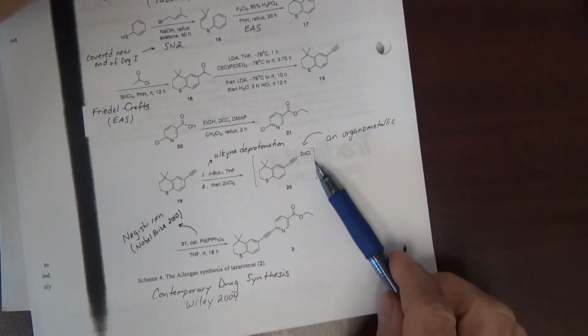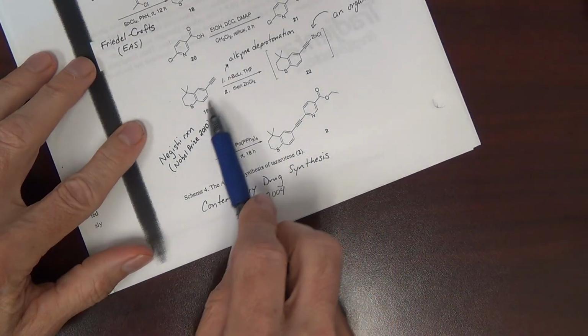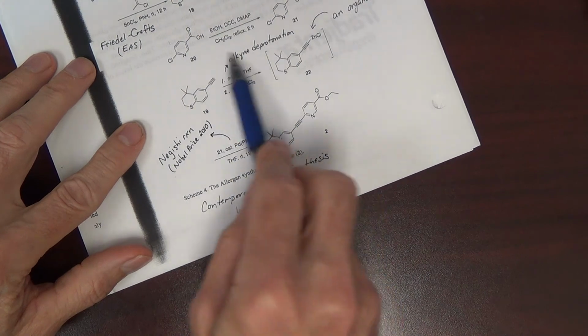Some synthesis here. By the way, right here, what are they doing? 19 to 20. What are we doing right here?